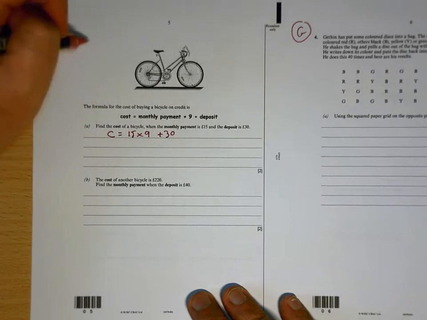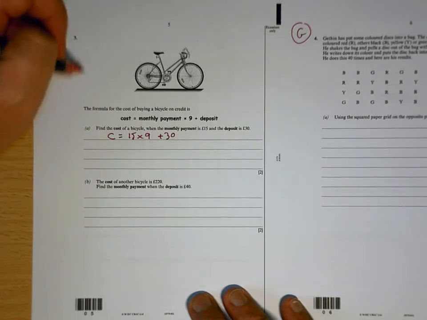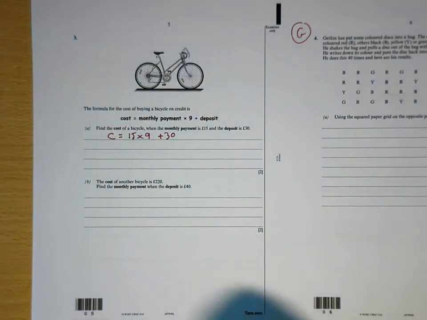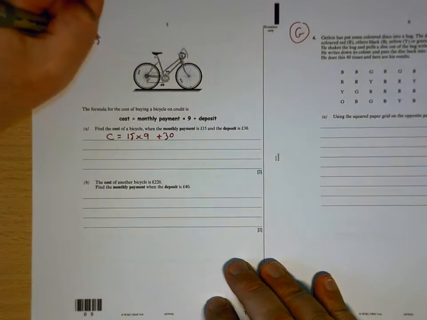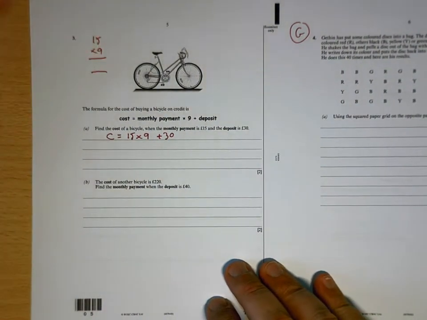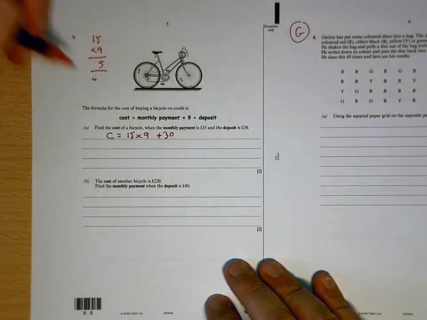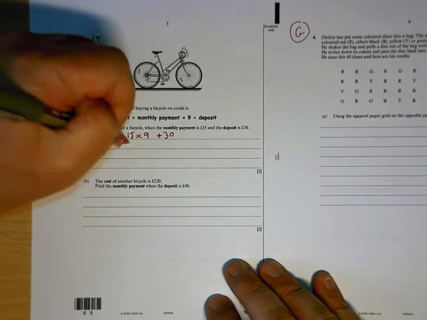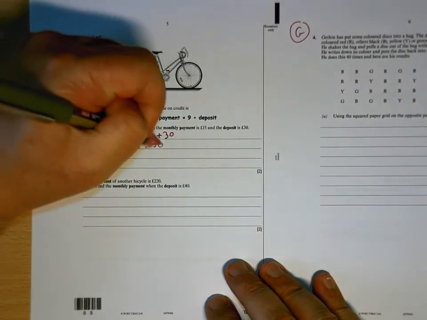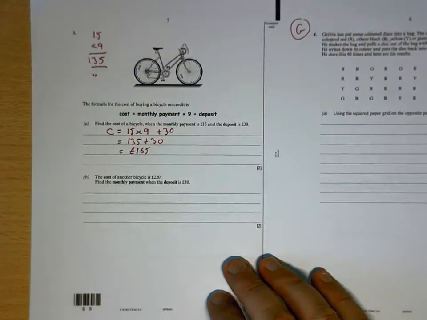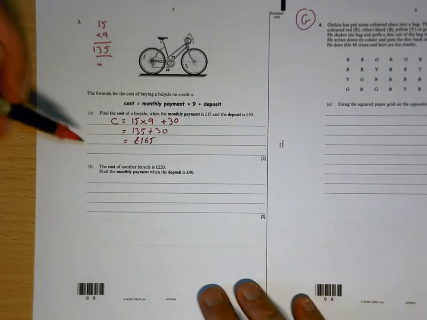So if you want to do a non-calculator multiplication, that's fine. If you want to say, well, 10 lots of 15 is 150, and then take off one lot of 15, you could do it that way. I would do it this way myself. 5 9s are 45, 1 9 is 9, add the 4, 13, so that comes to 135. Then you add the 30, so the cost is £165.